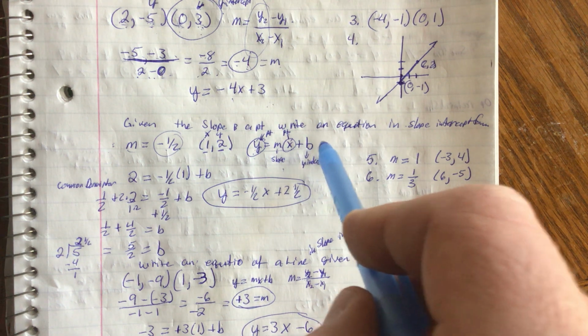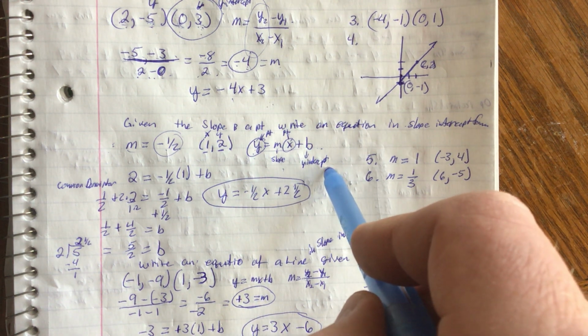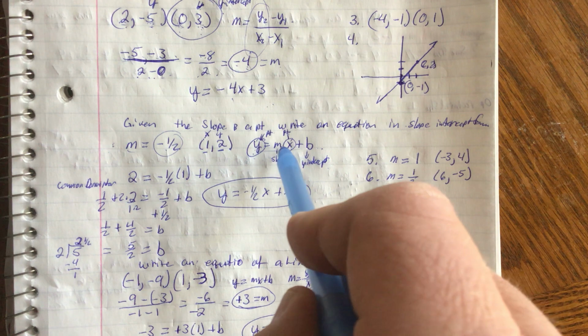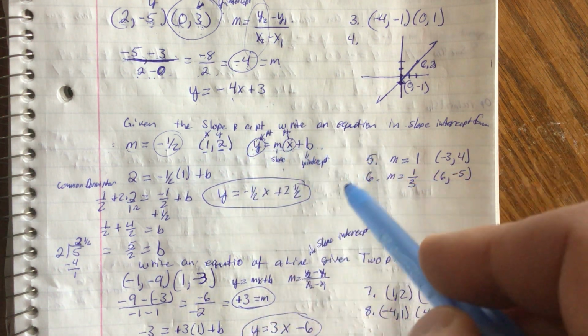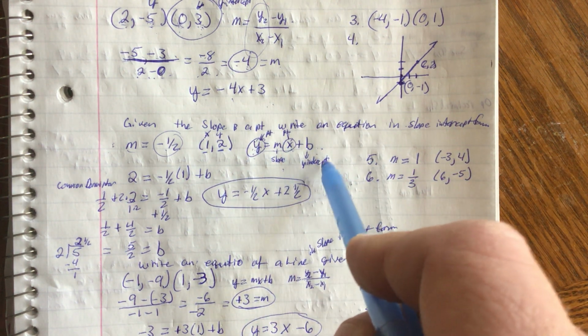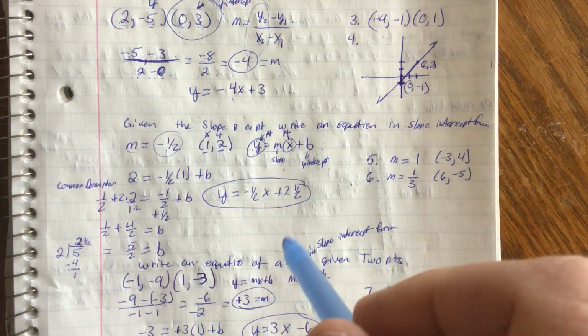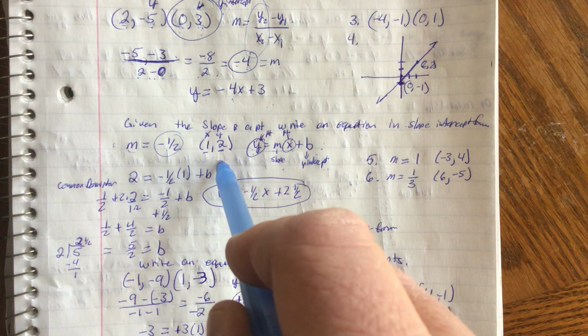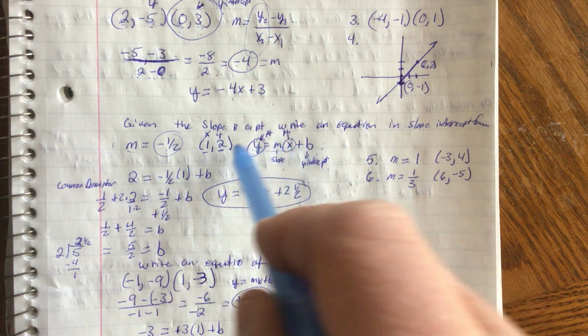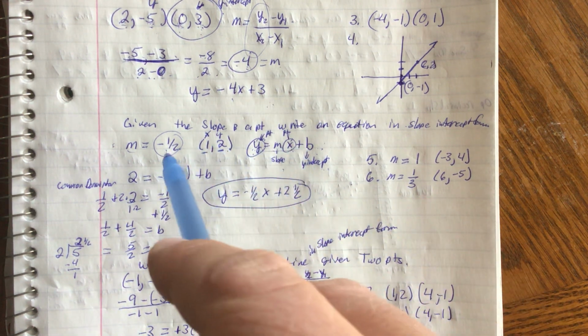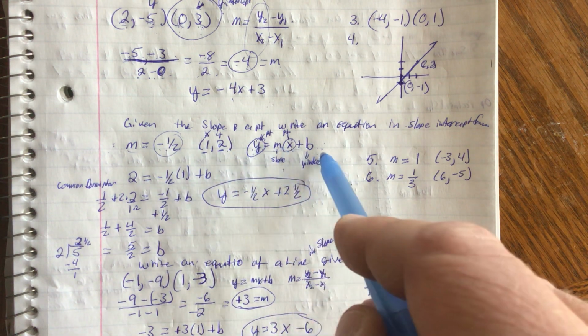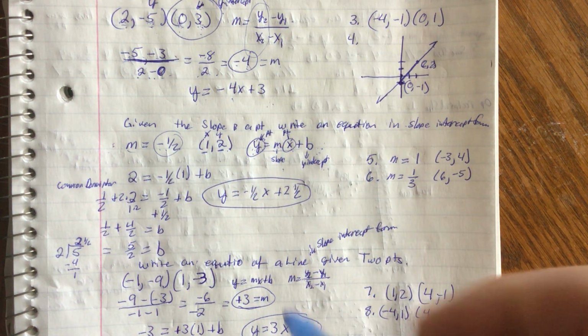And b represents the y-intercept, where it crosses the y-axis. Where the x value is 0 is going to be where that is. So the y-intercept is b. Now, to solve this equation, I simply plug in my point for y and x, and then I'm going to plug in my slope and find the y-intercept b.